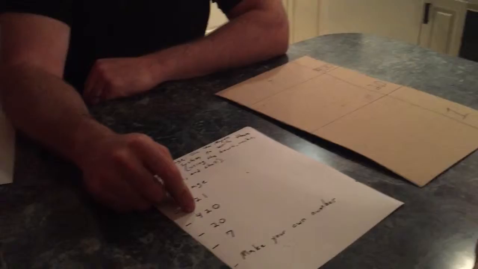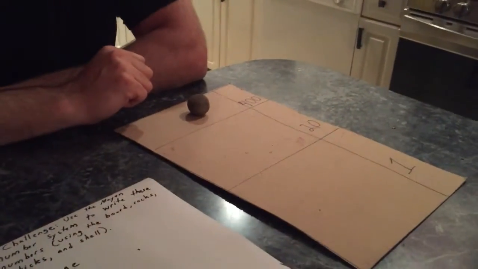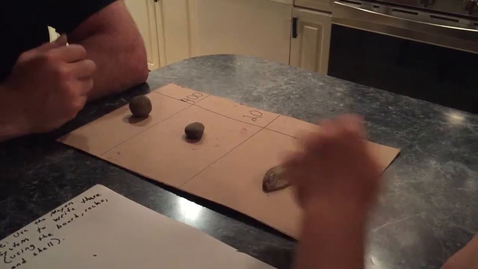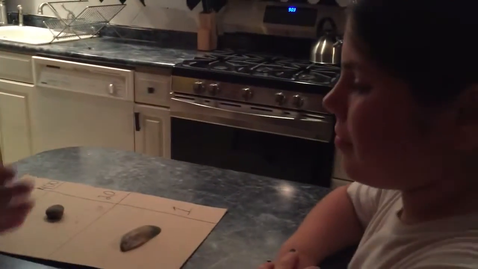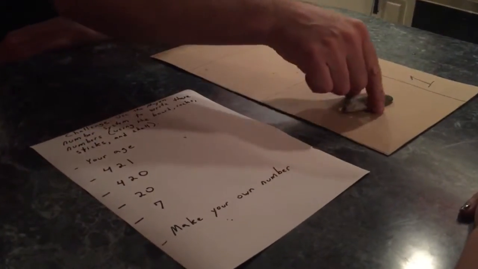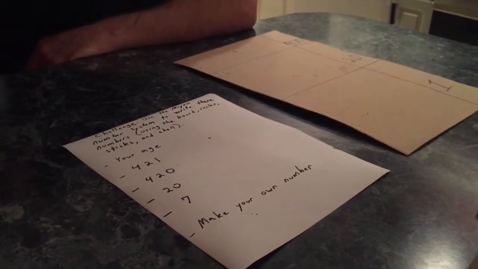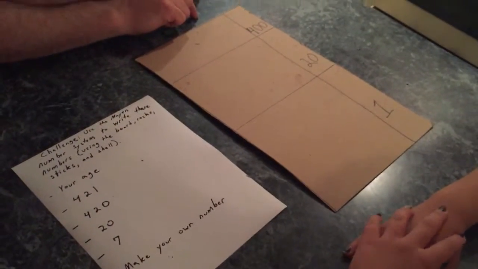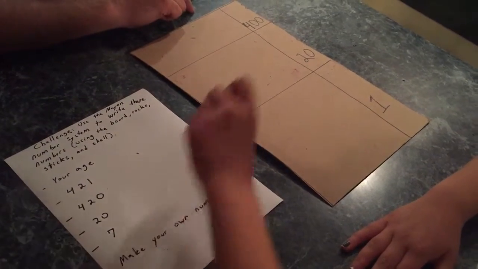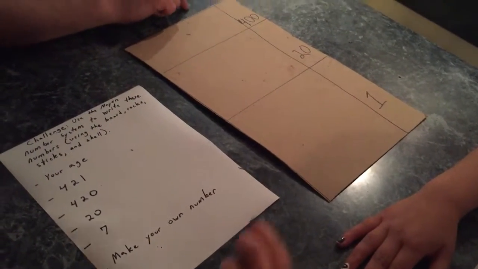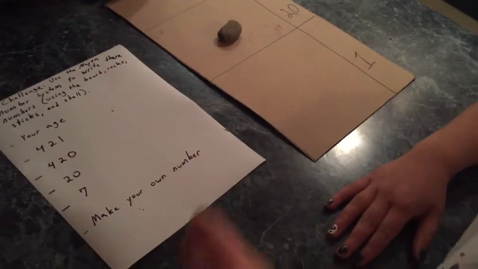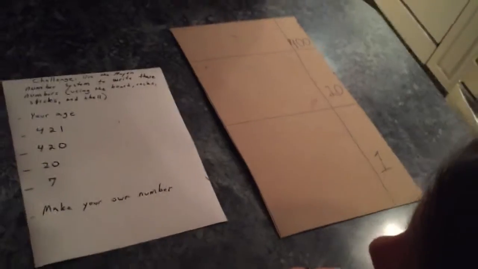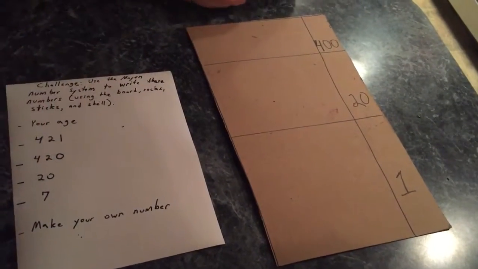This next one is 420. 420. And the 0 placeholder. Awesome. You're halfway there. All right. And then the next one is pretty easy. It could be a little tricky. It's asking you to write 20. Just 20. So that's 20. Awesome. And then the next one is 7. Okay.